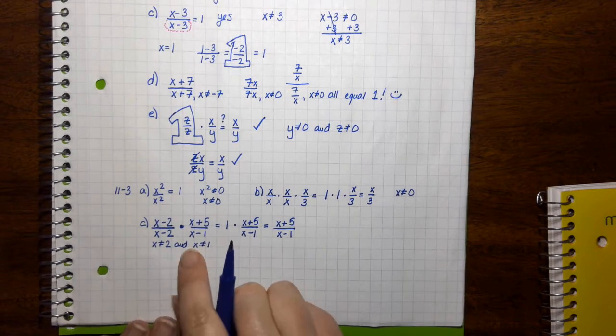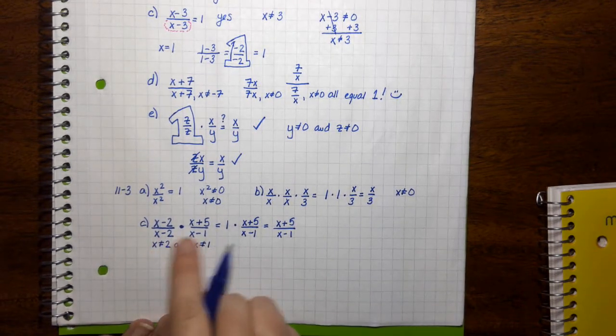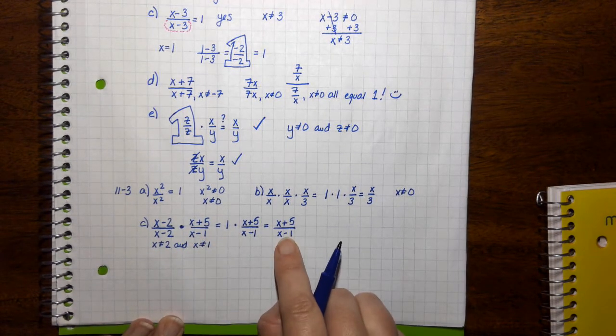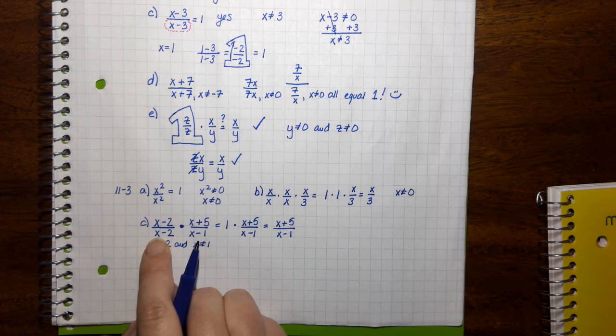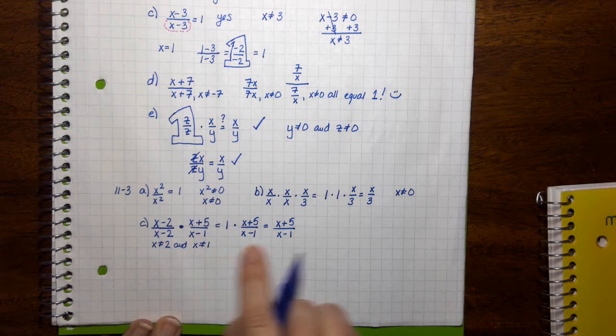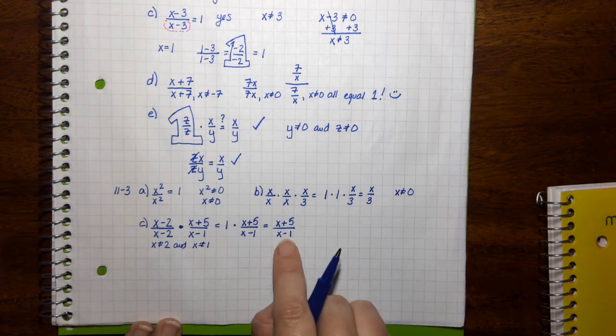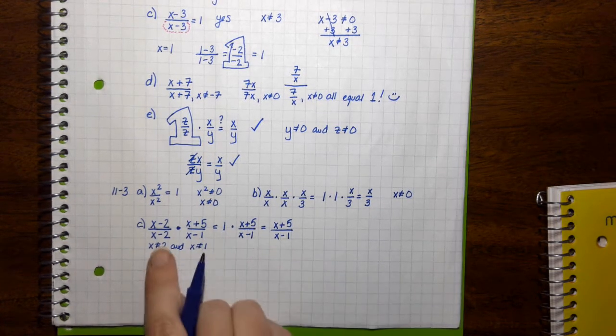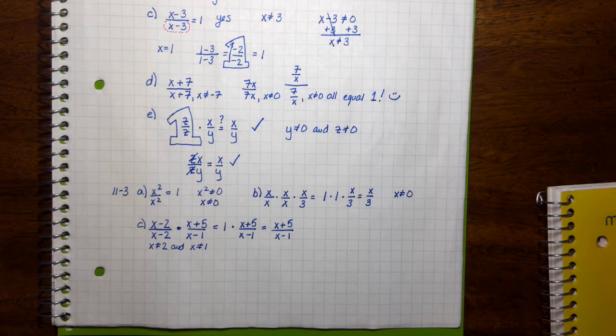So the key here is the exclusions come from the problem, not the answer. The problem says x cannot be 2, x cannot be 1. But the answer only says x cannot be 1. But you will get it wrong if you don't list both of them from the actual original problem.